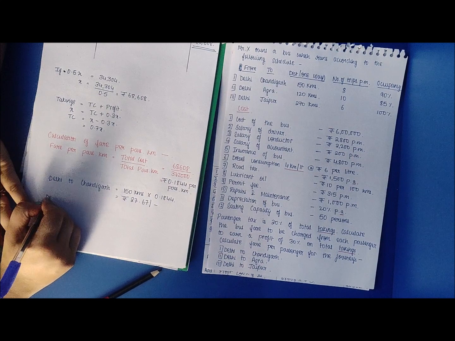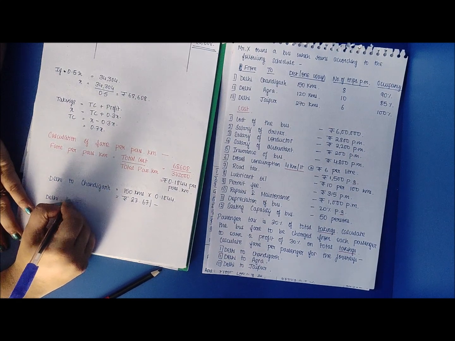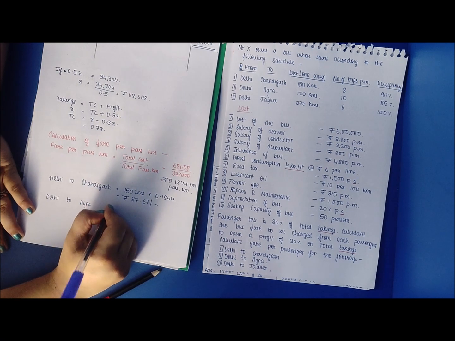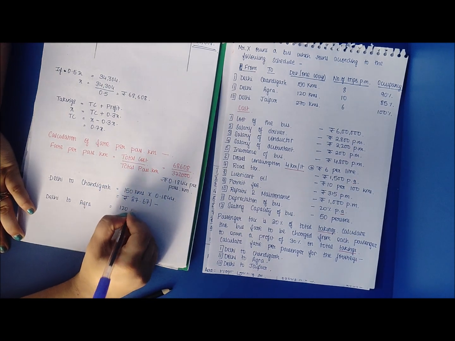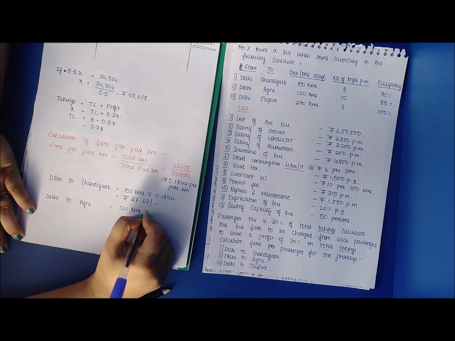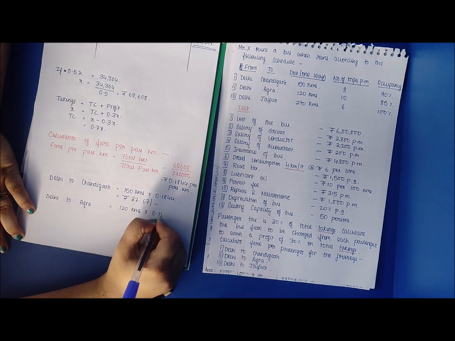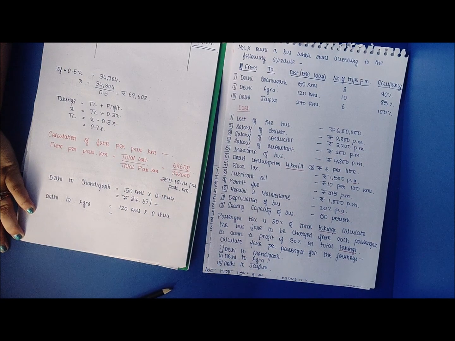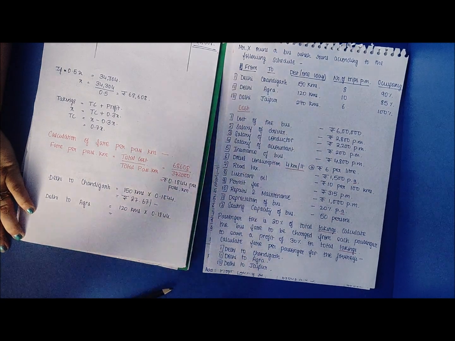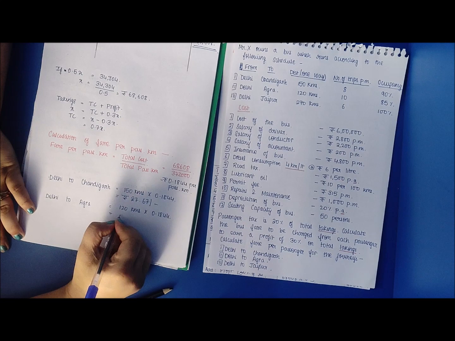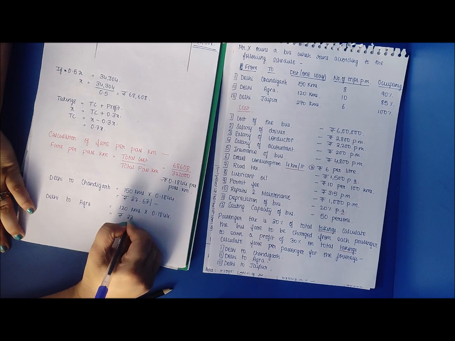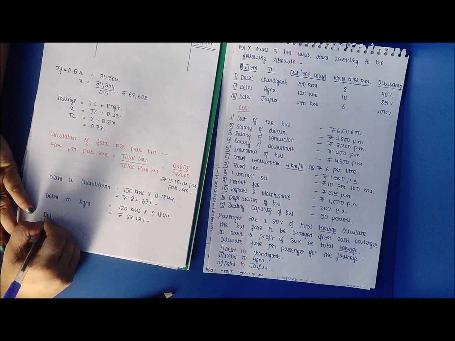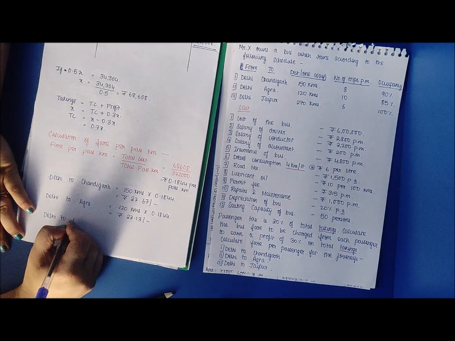Next, person traveling from Delhi to Agra. He's traveling for 120 kilometers into 0.1844. That is equal to 22.13 rupees. Person traveling from Delhi to Jaipur.